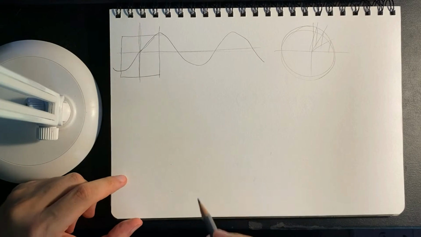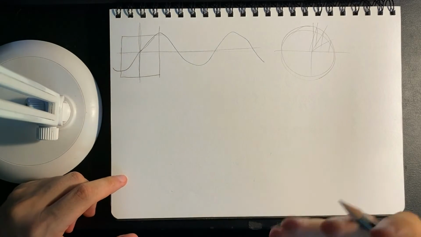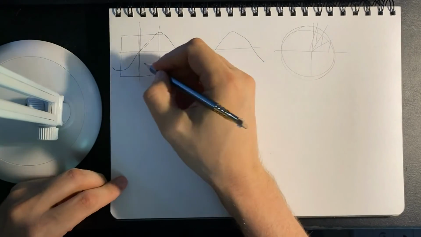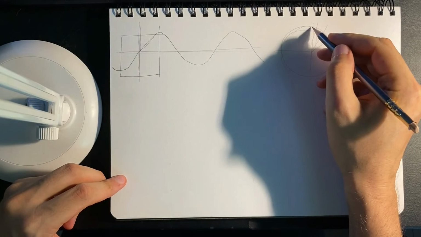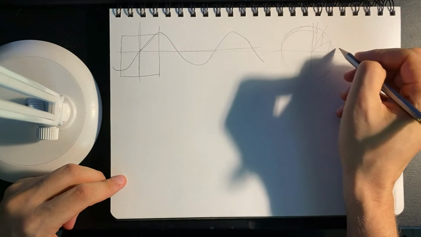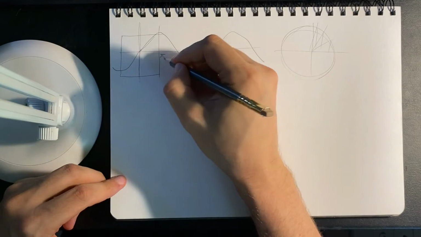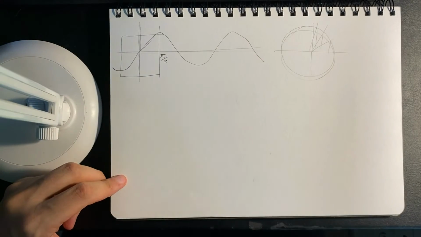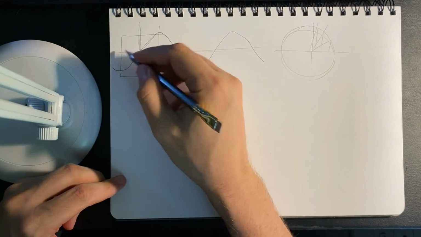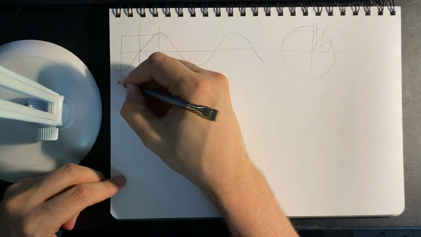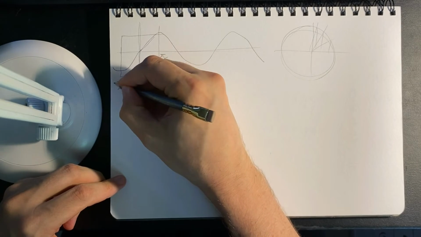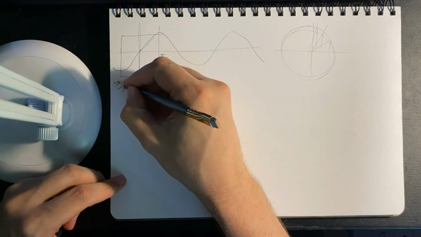So for one thing, at which angles do these occur? Well, we know that we have the maximum height when theta equals 90 degrees, or in radians that would be pi on 2. And we know that we have the minimum height when we have negative 90 degrees, or negative pi on 2.